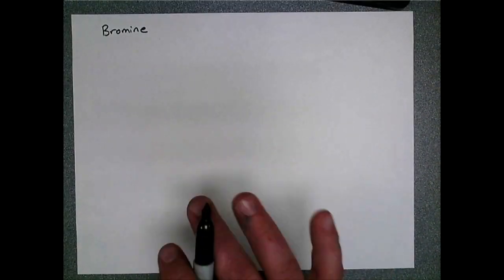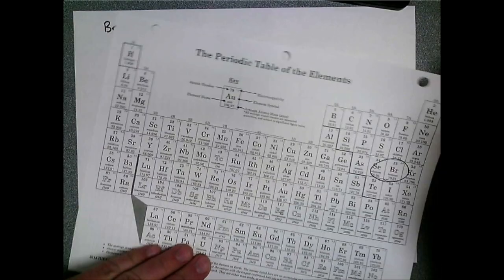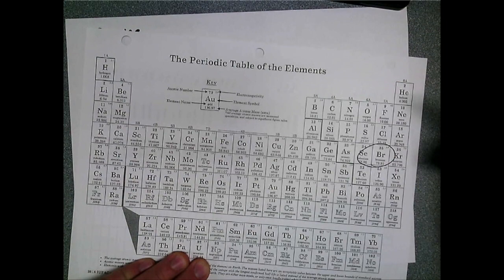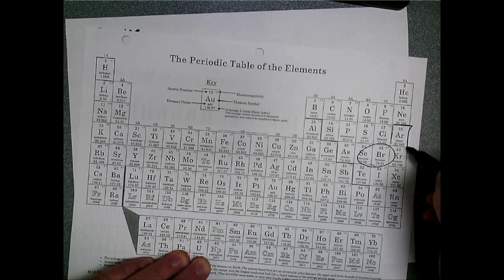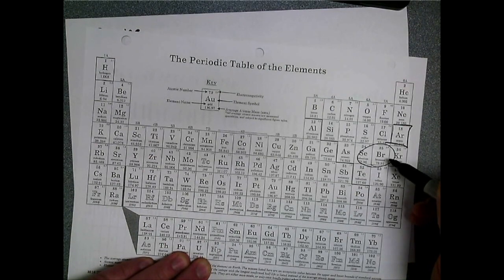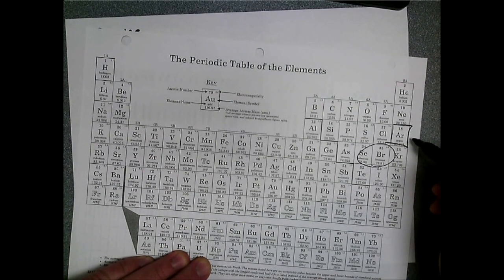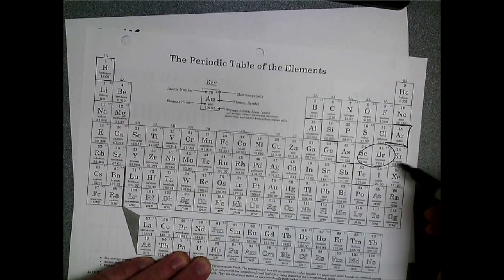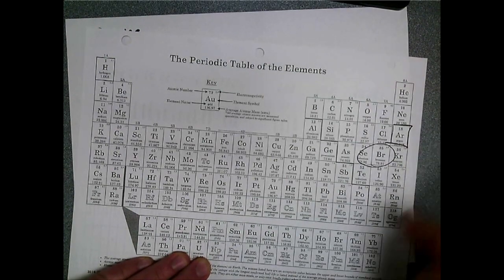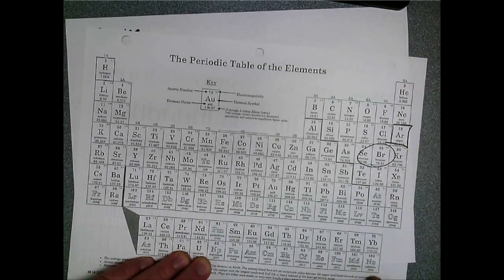Now, to do the shorthand version, I'm going to replace most of that with argon. The reason I'm going to use argon is because that's the noble gas that comes directly before bromine, at the end of the row above it. I can't use krypton because that's actually after, with more electrons. I can't use neon because it's too far away. I want to use argon here, and then I'm going to continue from that point.